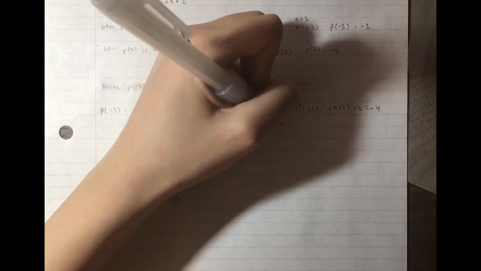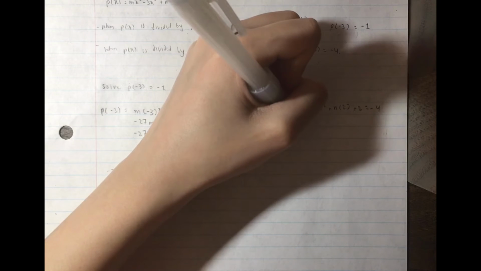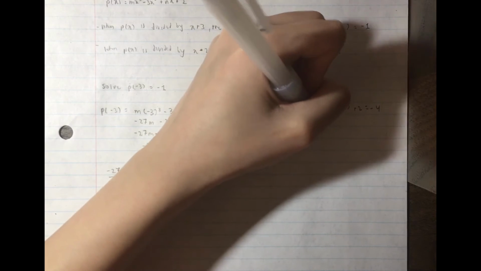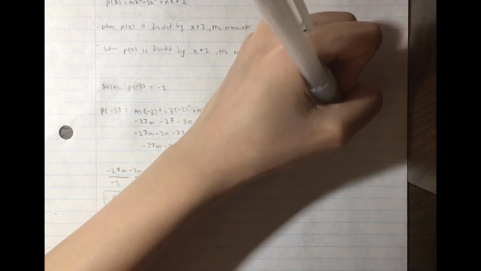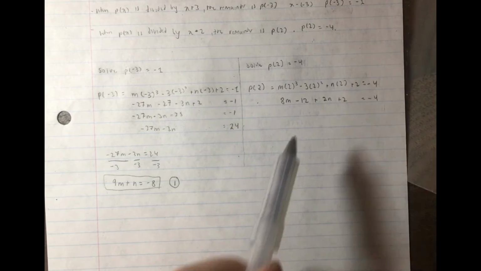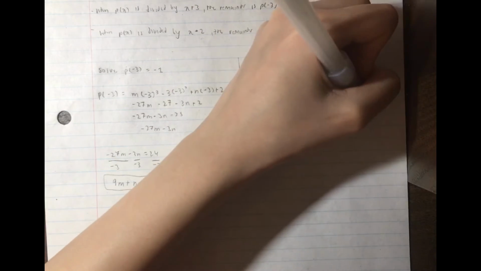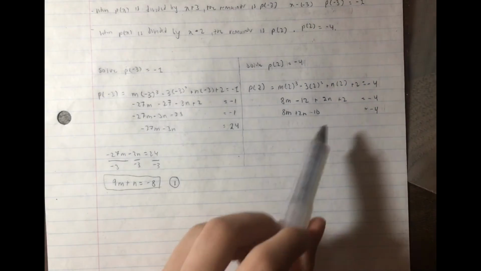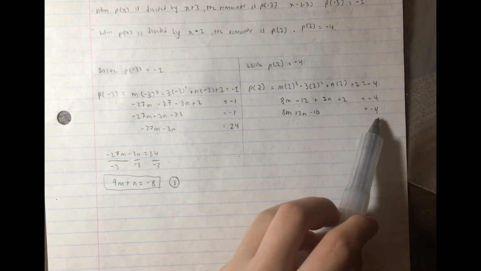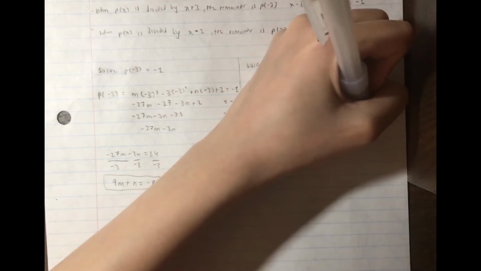And that'll give us, when you multiply 2 cubed by m, 8m, then negative 3 times 2 squared minus 12, then 2 times n equals 2n plus 2 equals negative 4. And then I'm going to add negative 12 plus 2, so we can write it as 8m plus 2n minus 10 equals negative 4. Now I'm going to move the negative 10 to the other side by doing negative 4 plus 10, and what that'll give us is 8m plus 2n equals 6.